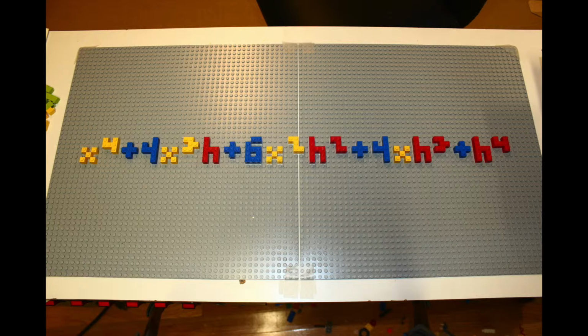In the coming shots, we will not include these coefficients simply because there wasn't enough room on the Lego board, but keep in mind the coefficient on this second term with only a single h, and where in Pascal's triangle the coefficient came from.